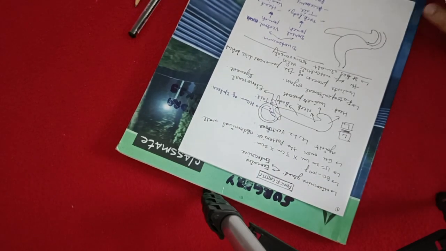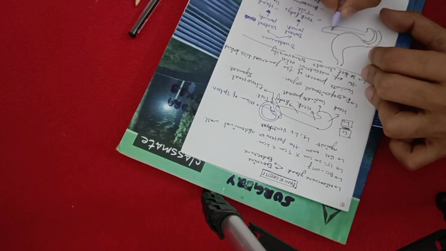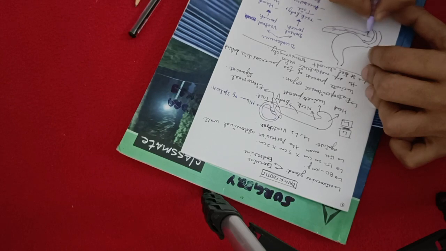So this is the main pancreatic duct, draining the content of the head, uncinate process and neck.